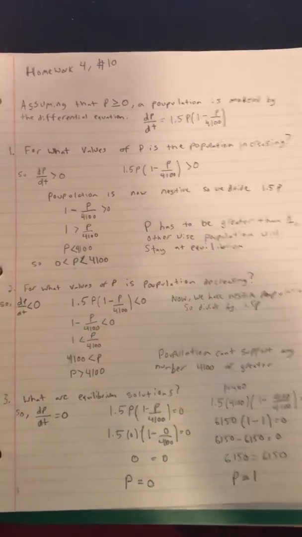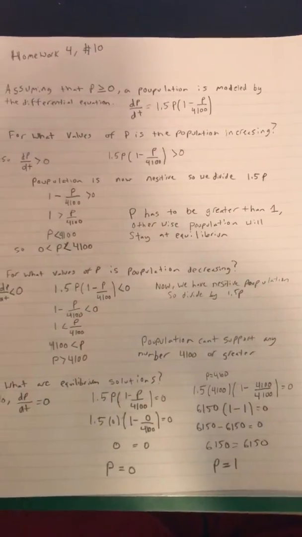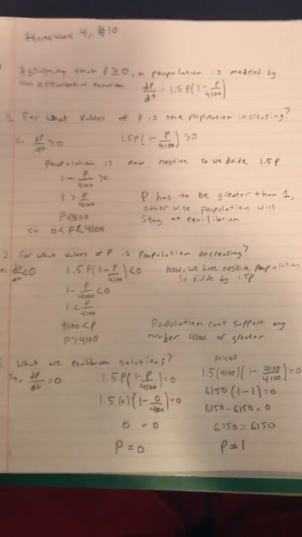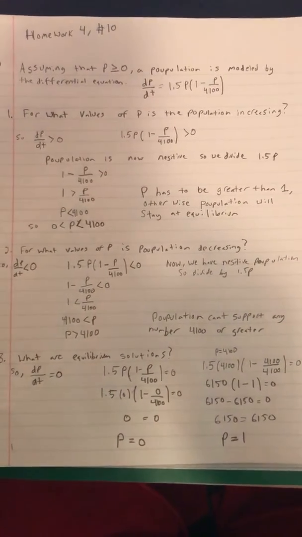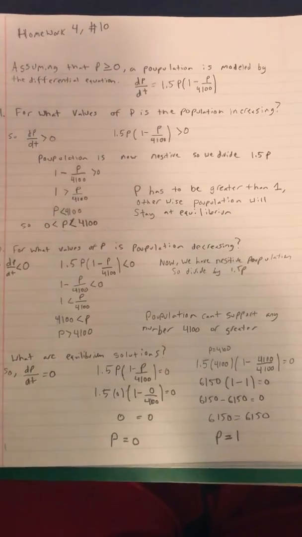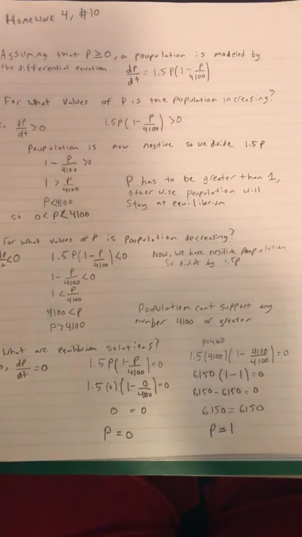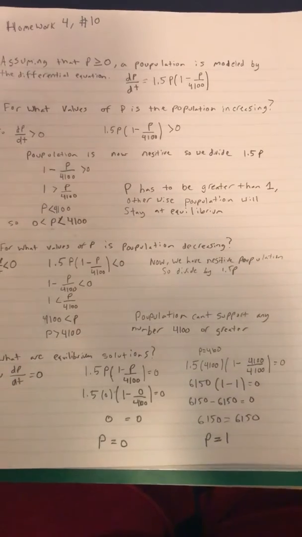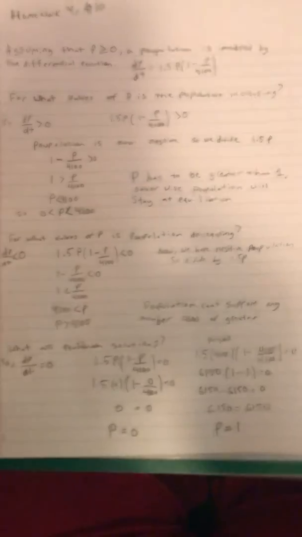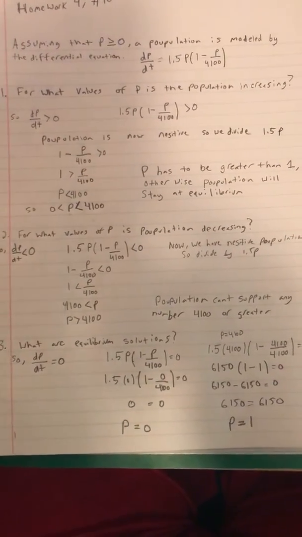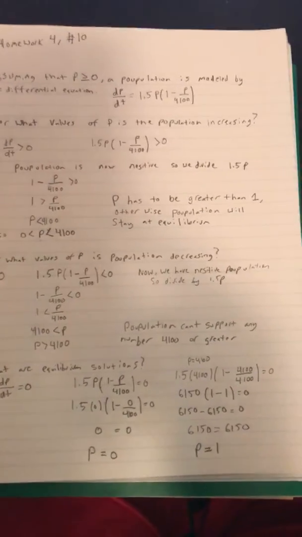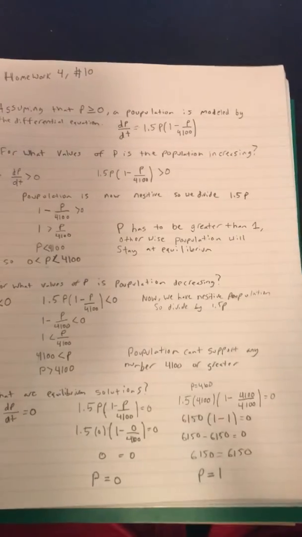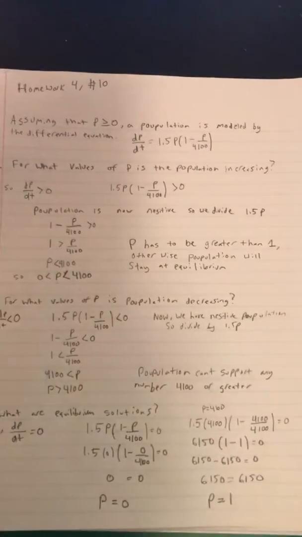Once again, the population is now negative, so we divide by 1.5P and we get 1 minus P over 4,100 is less than 0. Then we add P over 4,100 to the right hand side, and we get 4,100 is less than P, or P is greater than 4,100. So this is telling us that the population can't support any number 4,100 or greater.